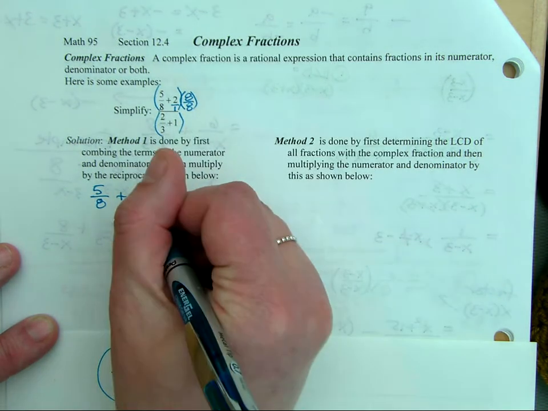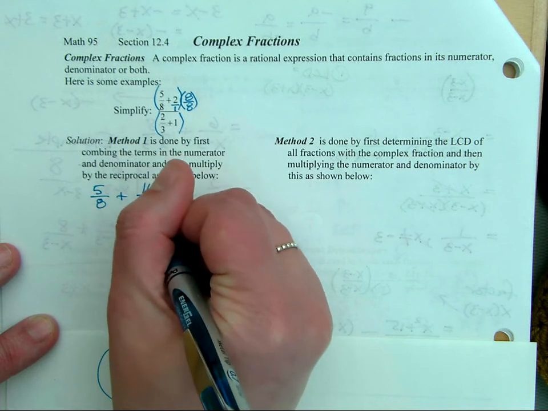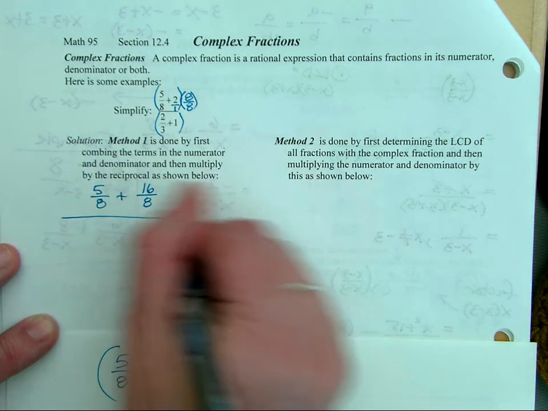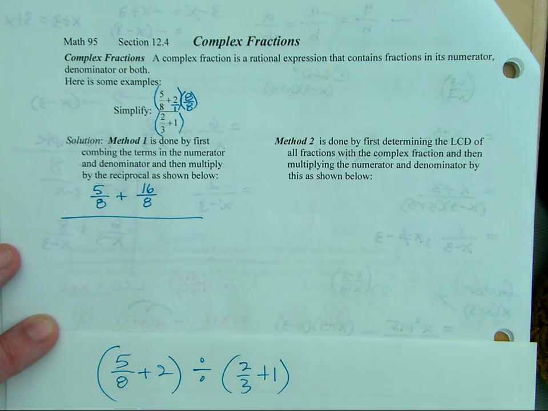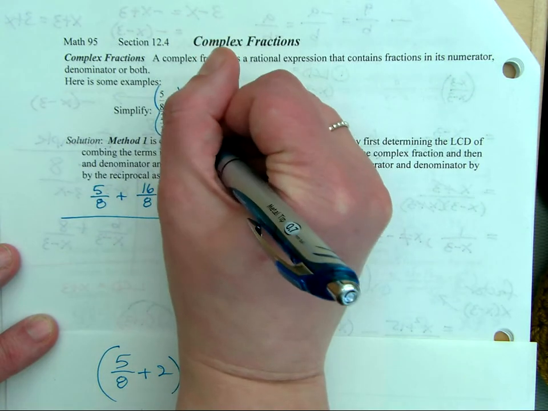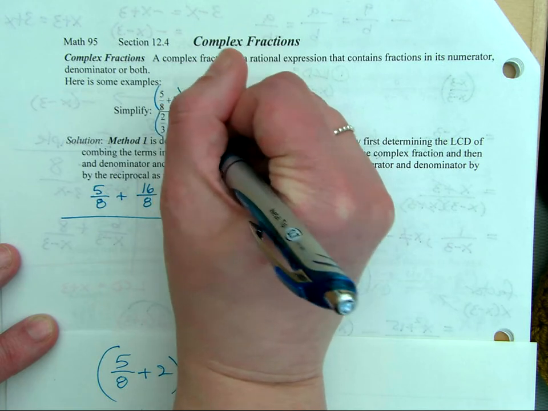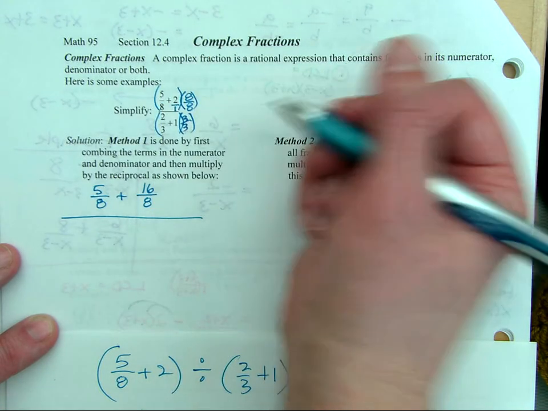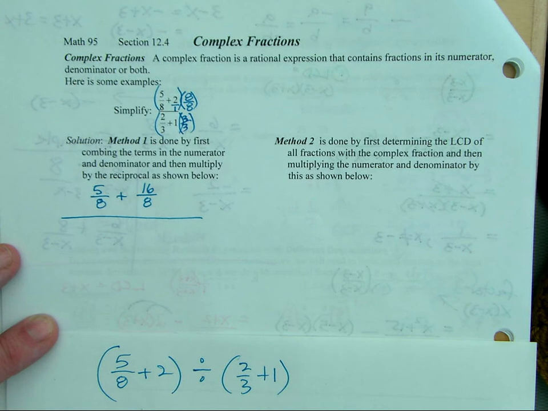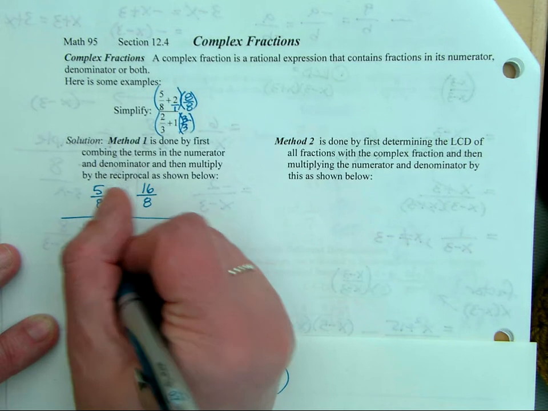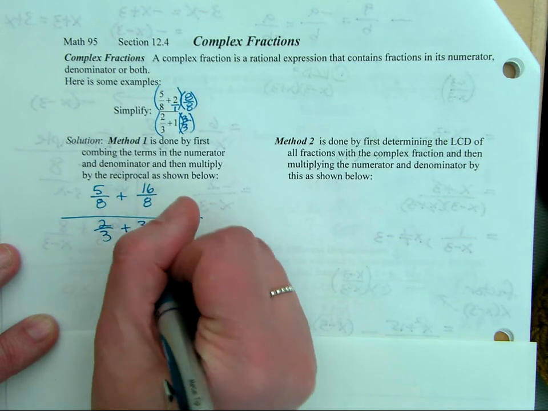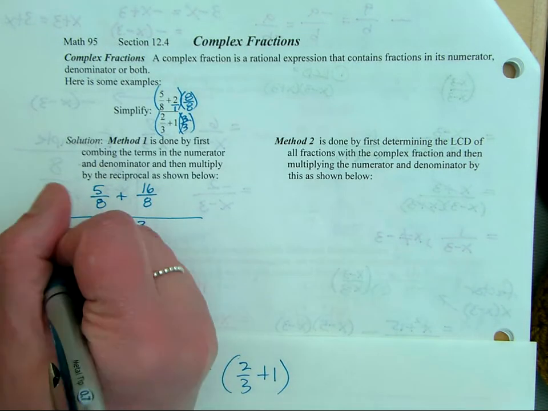So now we have 16 over 8. And that's all divided by, what would I need to do in order to add 2/3 to 1? Multiply by 3 or 3 over 3? Is that a difference? Yeah, okay. So then I have 2/3 plus 3/3. Okay, so that's my first step.